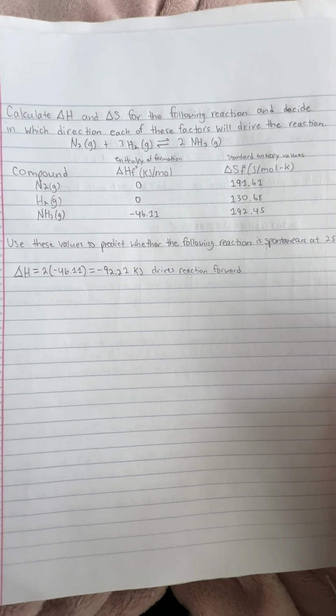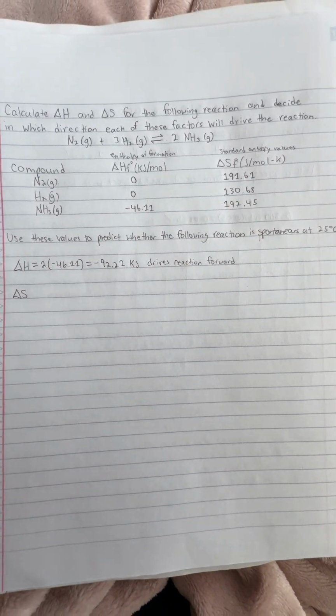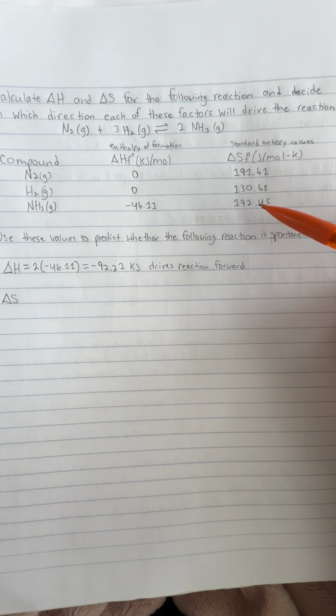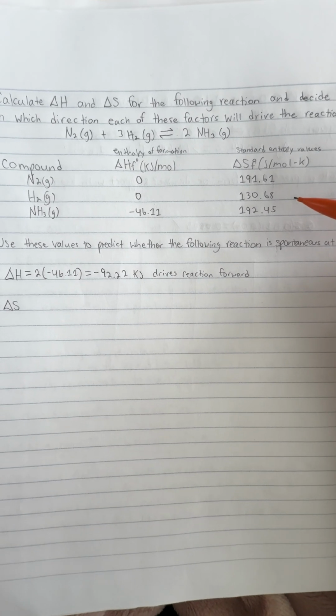And then if we calculate our entropy change, which is going to be delta S, we just do the same thing. We do the sum of entropy of our products minus our reactants.